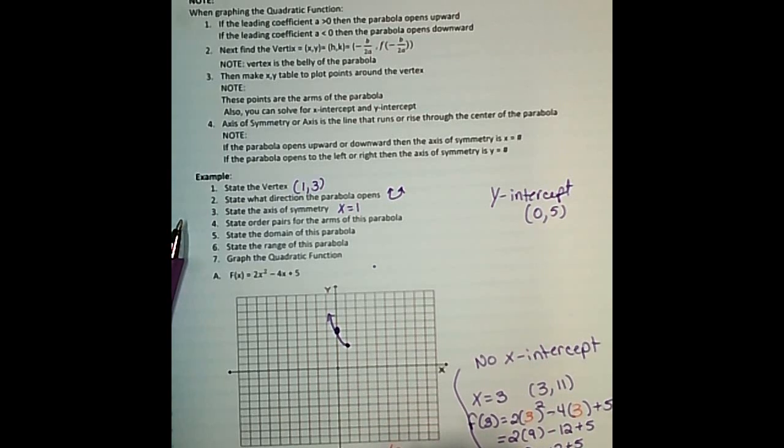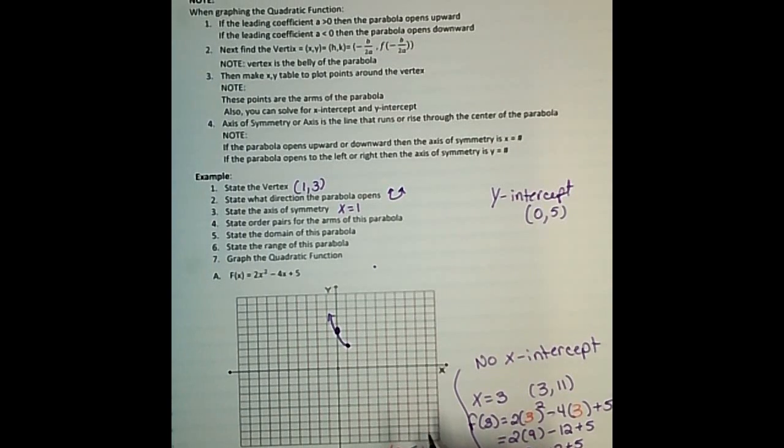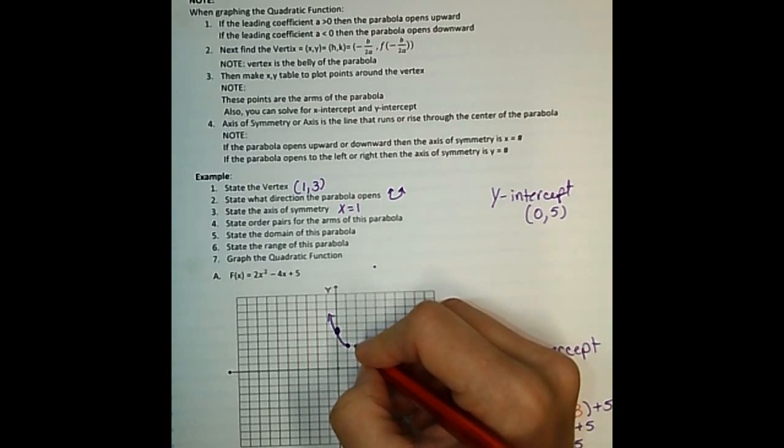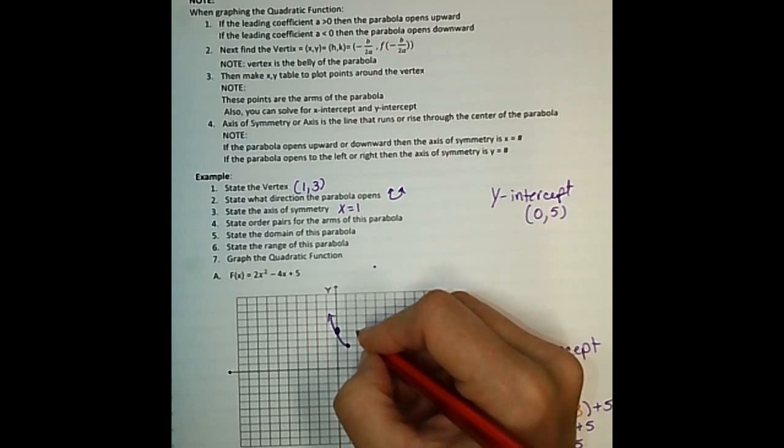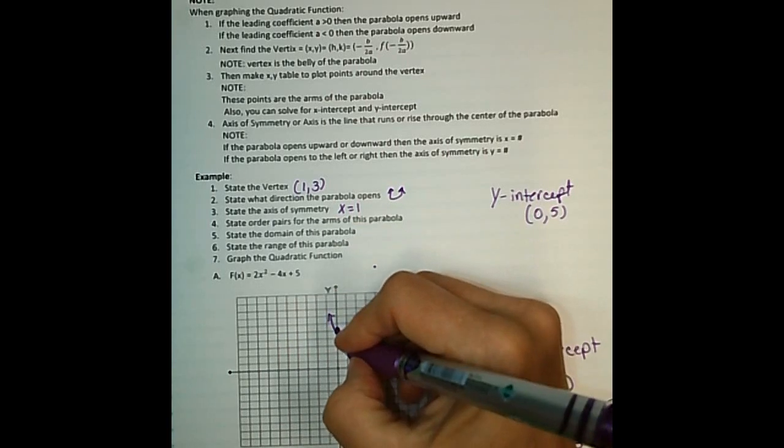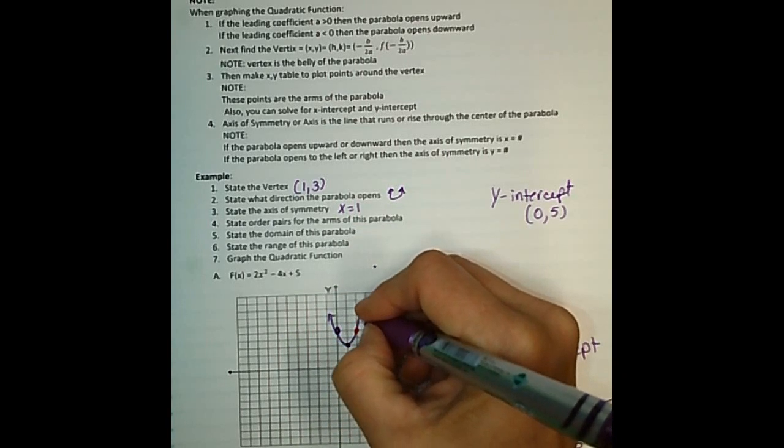So 2 times 2 squared, right? 2 squared is 4. 4 times 2 is 8. So I got 8 minus 8 plus 5, and what happens? 8 minus 8 is 0, plus 5. See, that worked out great. So now I have an ordered pair of 2, 5. So let's go to 2, and let's go up to the 5th, so that worked out better. Just be careful, don't make a point, make sure it's curved.